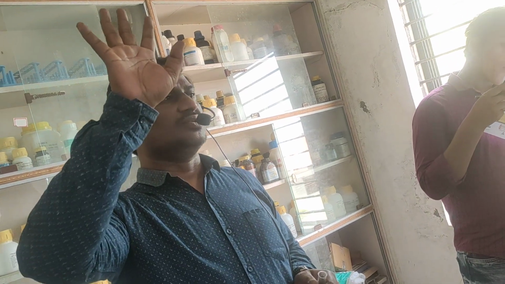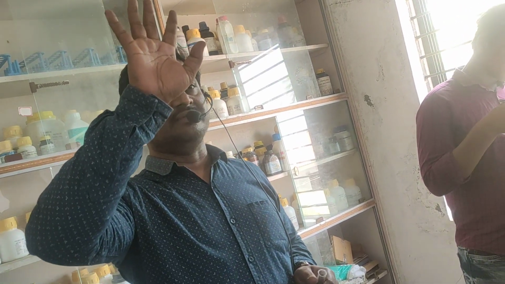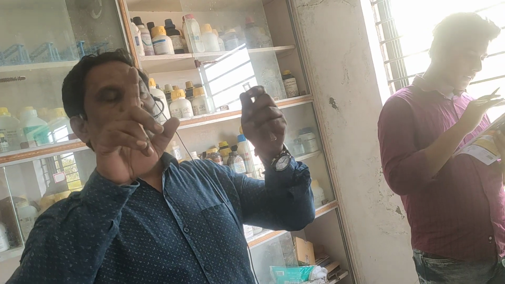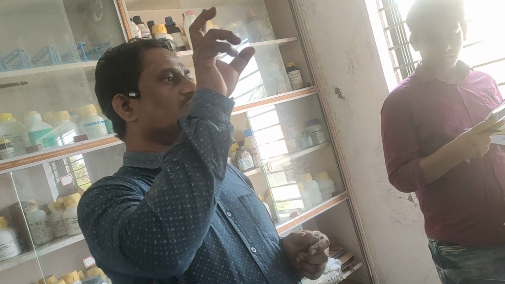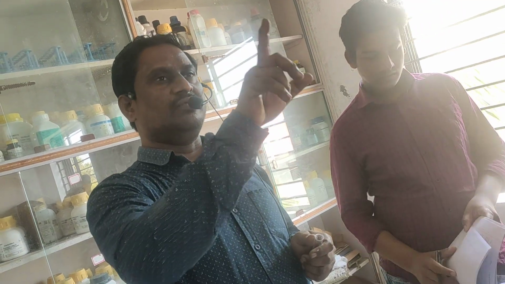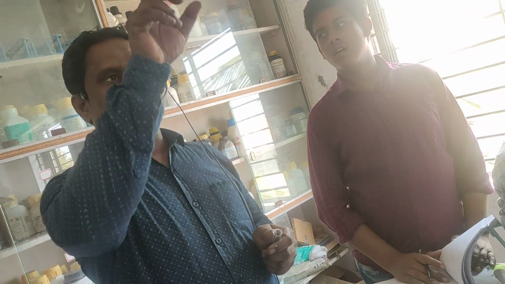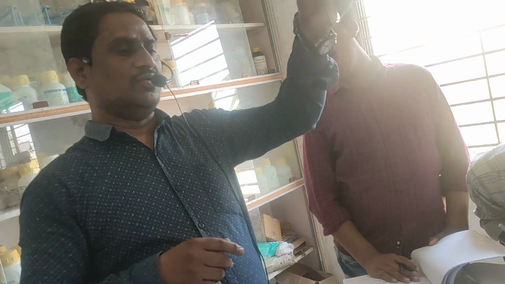Look here, all of you. We have 6 groups, and in these 6 groups only one group will be present. For this group table there is 1 mark. So for cation detection, first you have to identify this group table. Now I am doing the group table.